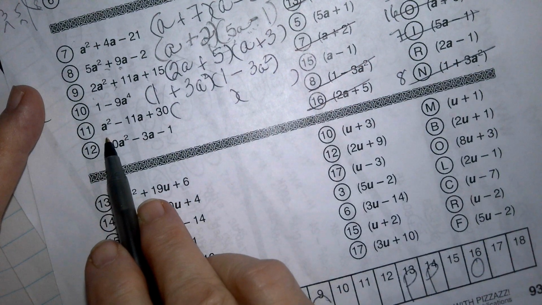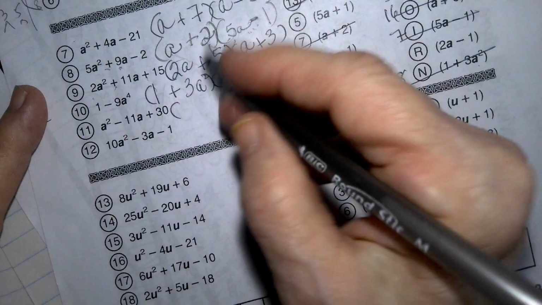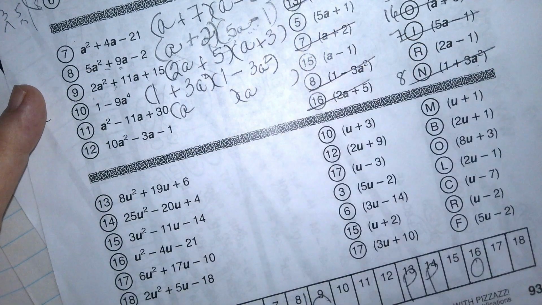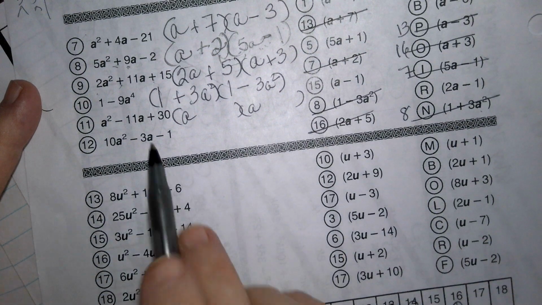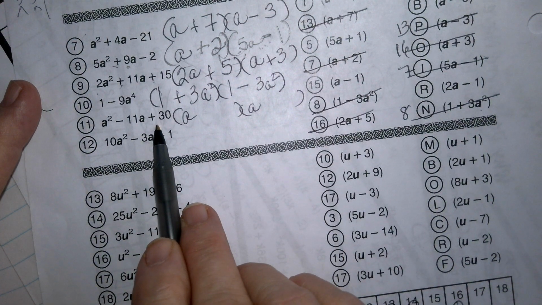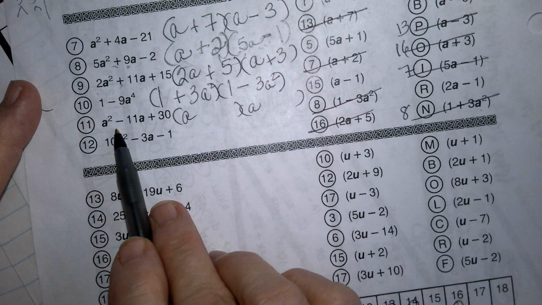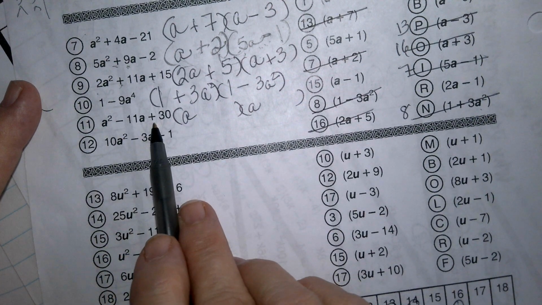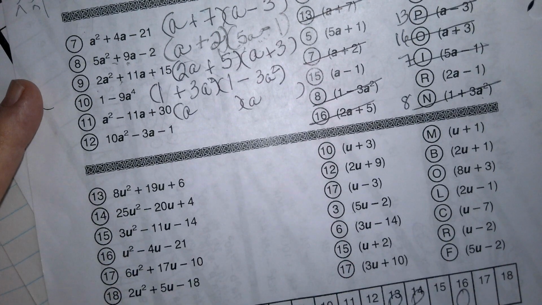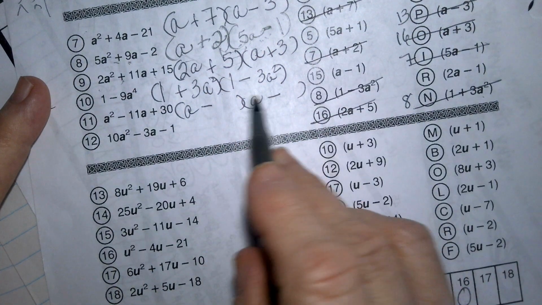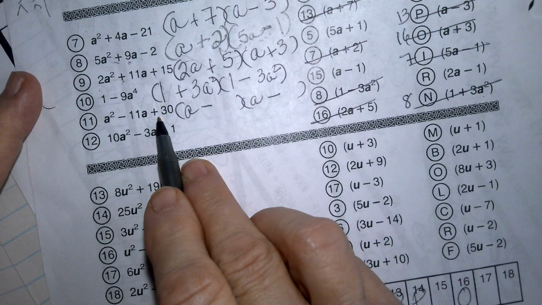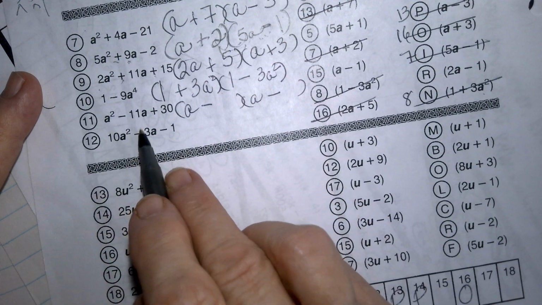How do we get an a squared? A times a. Who knows what the signs are going to be? Negative and positive? But negative times positive gives me a negative. Or positive, positive, but then I won't get a positive here. Negative times positive is going to give me negative, and I don't have a negative. Positive and a negative? Thank you, ma'am. It has to be a negative times a negative such that when I multiply, I'll get a positive 30, and such that I sum, I'll get a negative 11a.